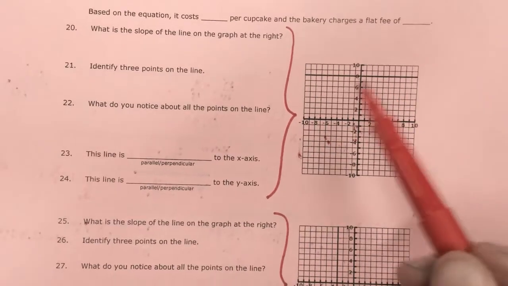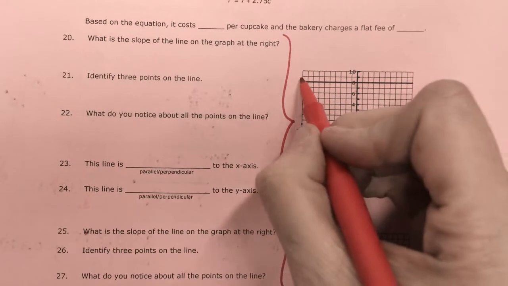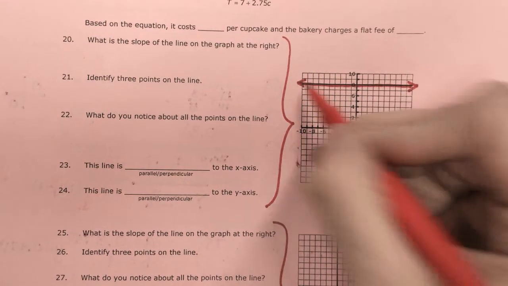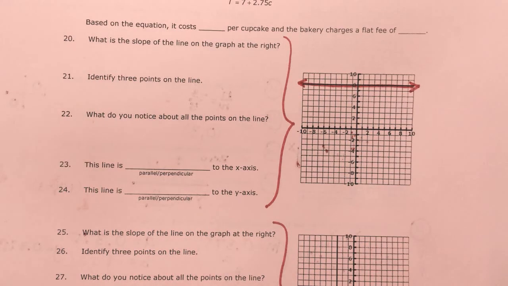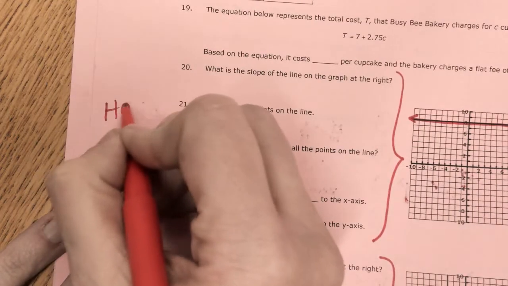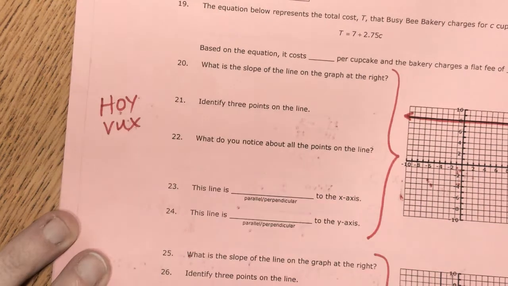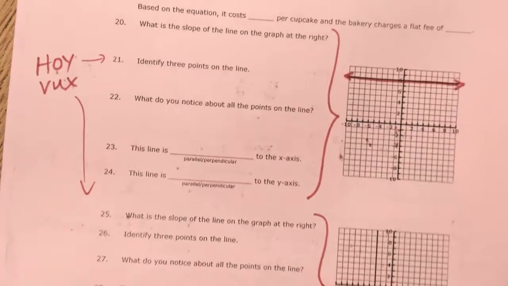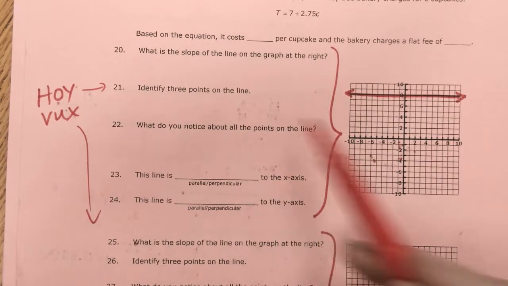So when they ask you about the slope, remember, this is the line they're talking about. This line right here, that's the line. They want to know the slope of that line. Okay? Remember what kind of line it is. You might be thinking about our friend Hoybucks. But whatever. All right.